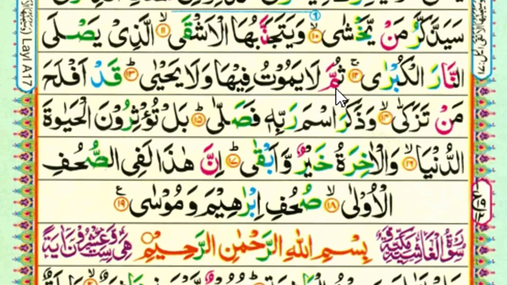Summa, sa we read in soft sound, on the meem we make gunna, then we long also 1 second. La, this is alif madda here, we long. Yamutu, again waw madda is there. Summa la yamutu fiha, this is ya madda here, this is alif madda here, so we long on both places. Fiha wala yahya, lam we long due to alif madda. Yahya, on the ha we make hams quality, the ha sound comes from the middle of the throat, we say wala yahya.